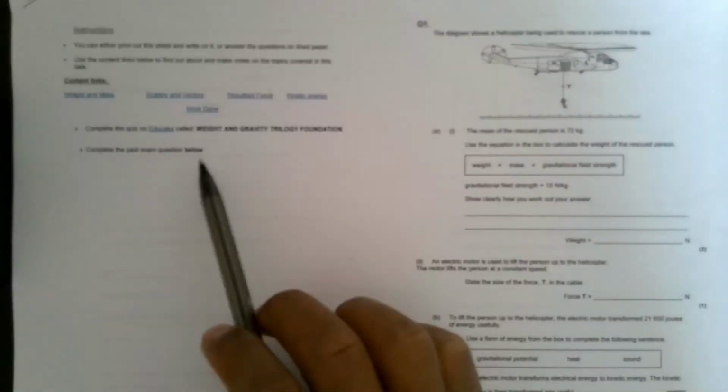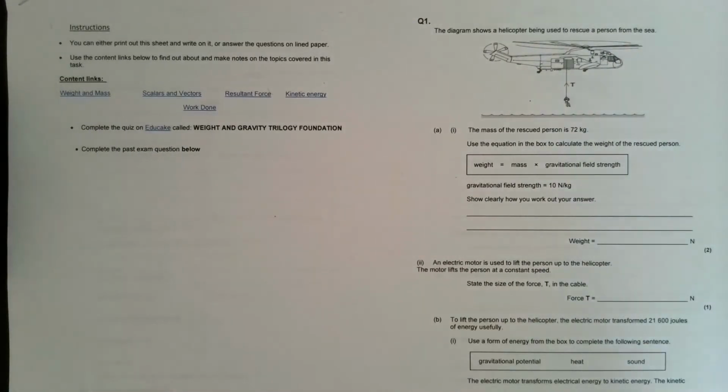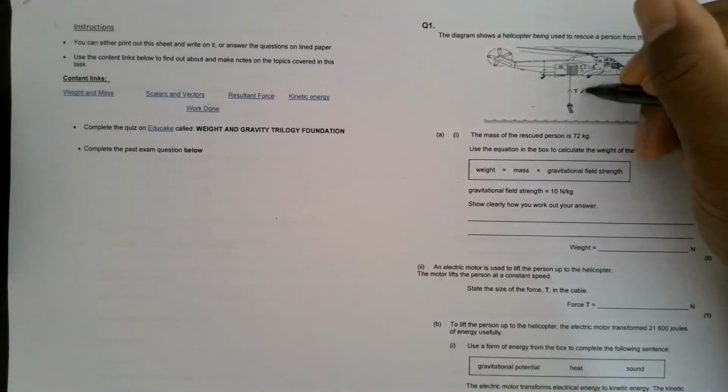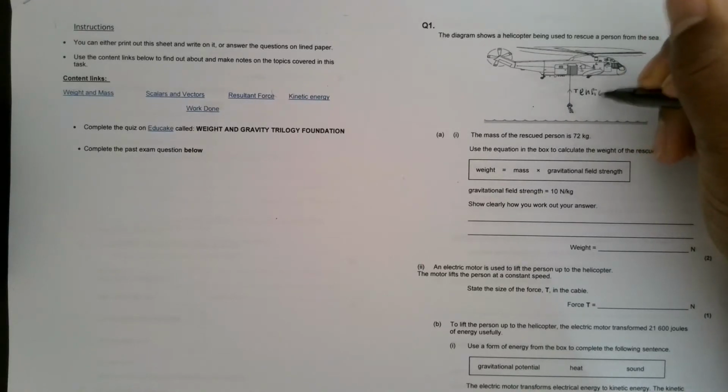So this is the weight and gravity trilogy foundation exam question. Looking at question 1, we've got a diagram and we can see there's a helicopter and it's being used to rescue a person from the sea. So this person is attached to a cable and this T represents the tension in that cable.